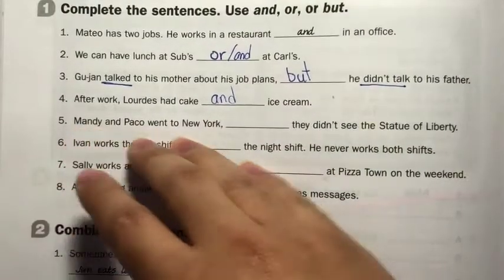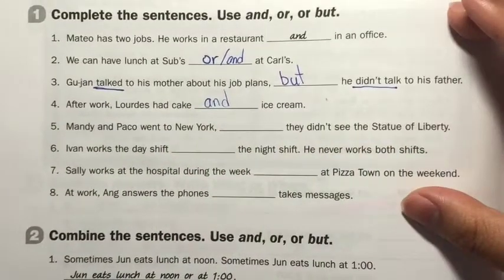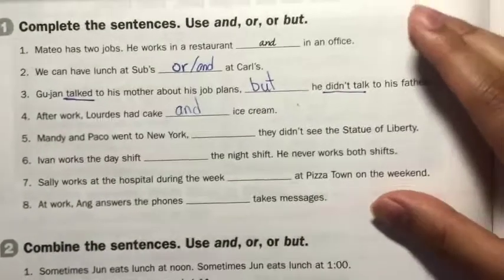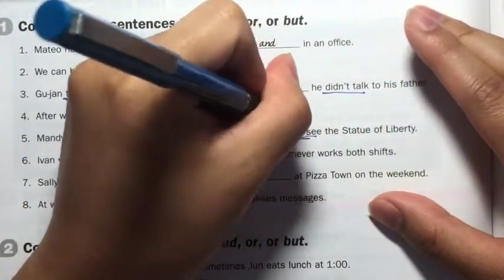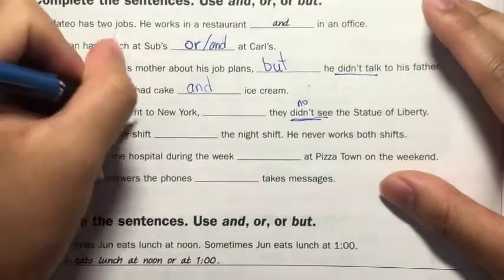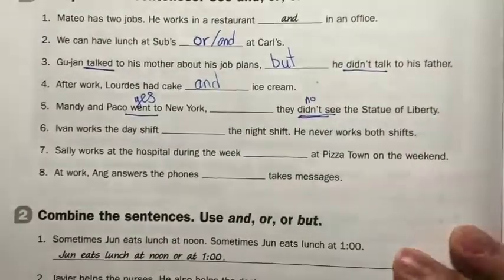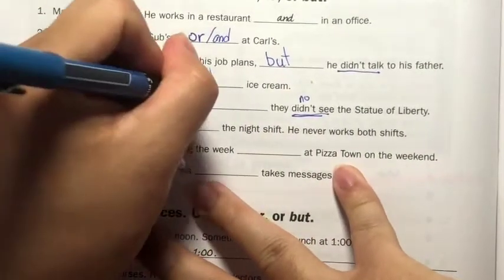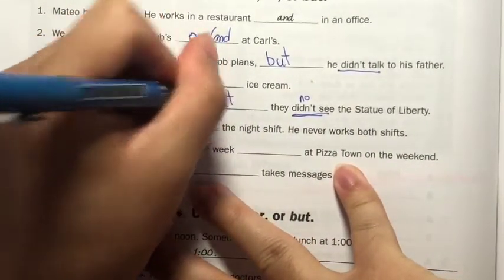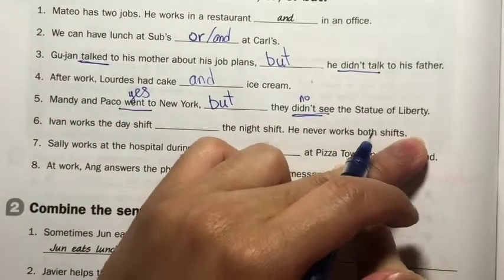5. Mandy and Paco went to New York. Blank, they didn't see the Statue of Liberty. Okay, so here we have they didn't see. That's a no. But here we have they went to New York. That's a yes. Because we're putting a yes and a no together, they're 2 different sentences. I'm going to use the word but. Mandy and Paco went to New York, but they didn't see the Statue of Liberty.